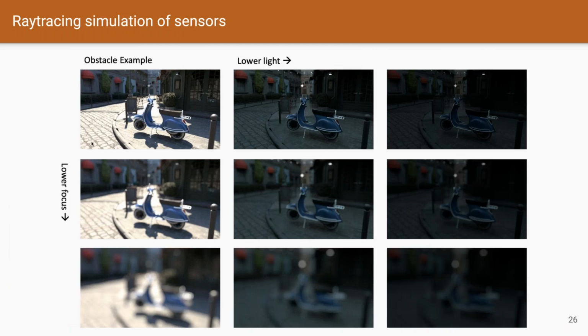And I want to show that we are able to compute by using a physics-based ray tracing engine. We are able to not only look at the obstacle, but to look at the obstacle in different lighting conditions and different focuses. So these are varying the camera specification and the ambience, and you can see how we are able to synthesize the same scene under different conditions.